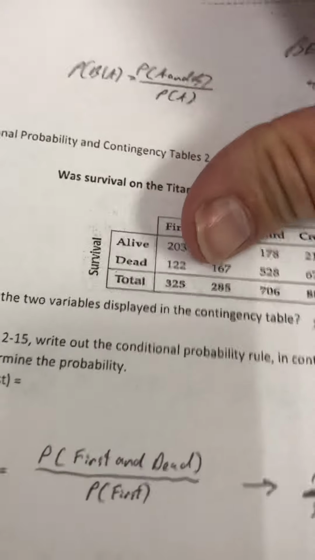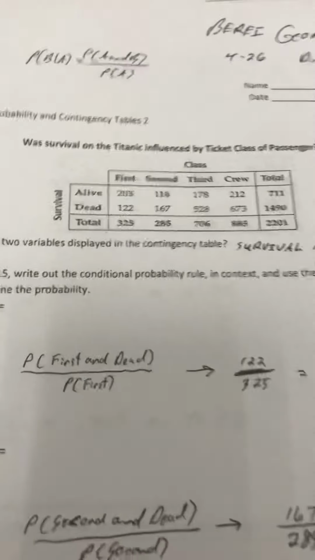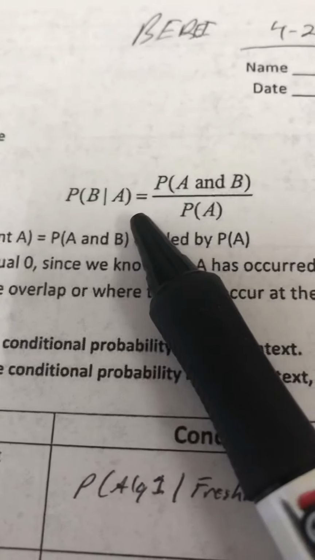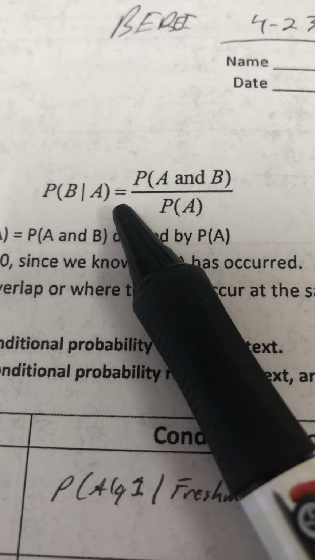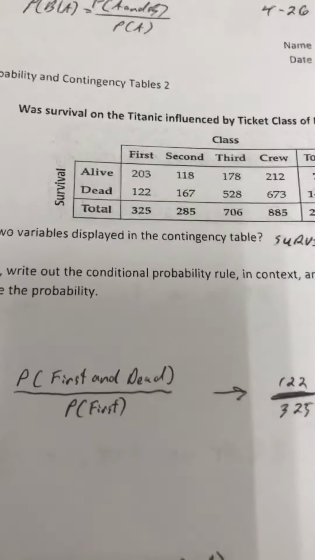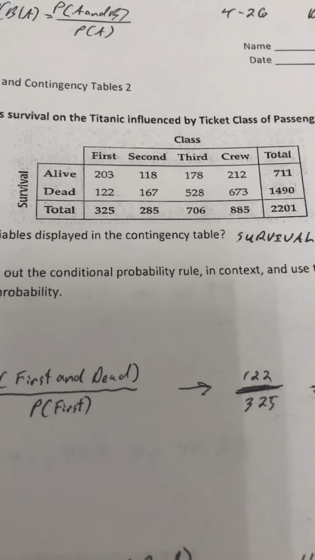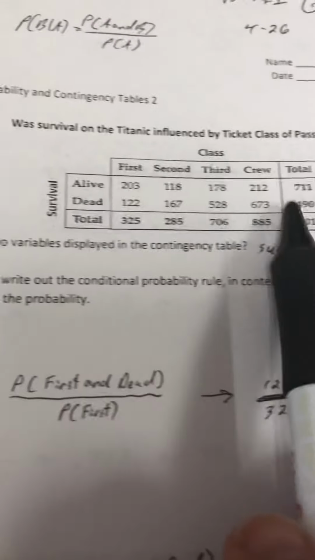I'm taking a look at this Titanic probability, and we're remembering this formula right here from last week for conditional probability. I'm going to go through every other one with you, and then you could fill in at the end some of the information that you find out from the problems that I'm doing with you.